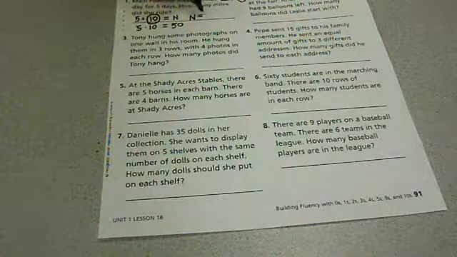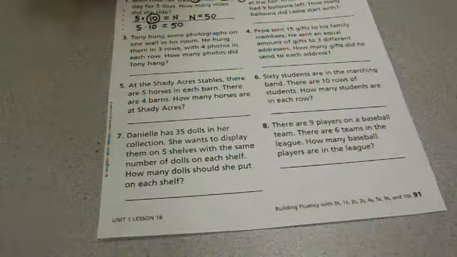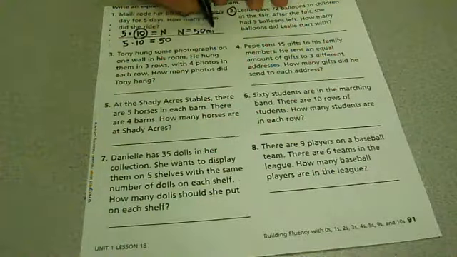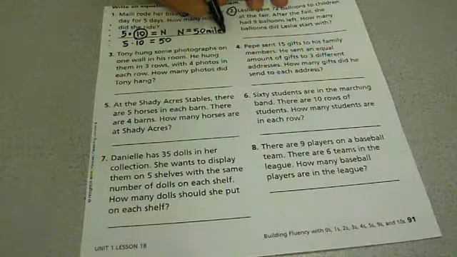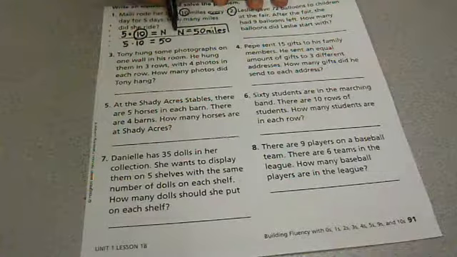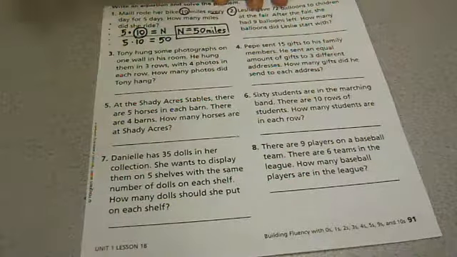N equals 50 miles. And then I box my answer. We're going to skip number 2. We're going to go down to number 3.